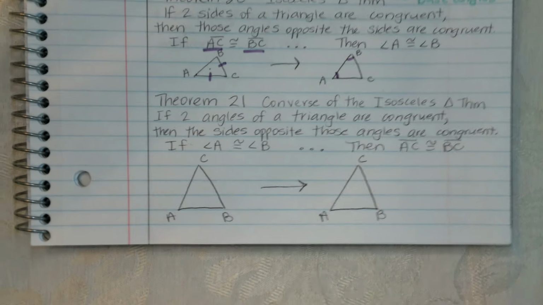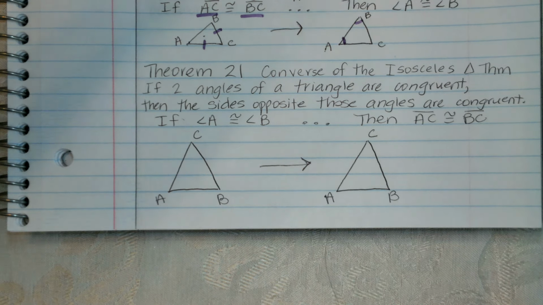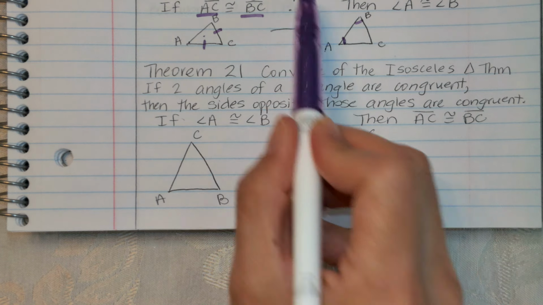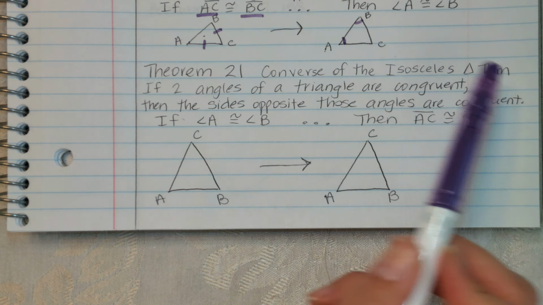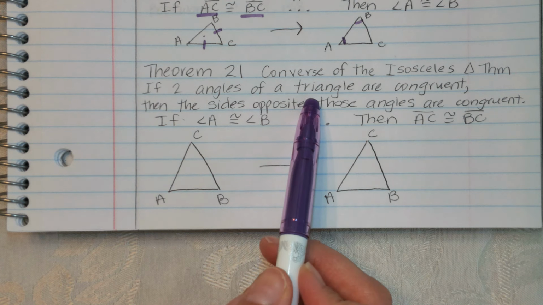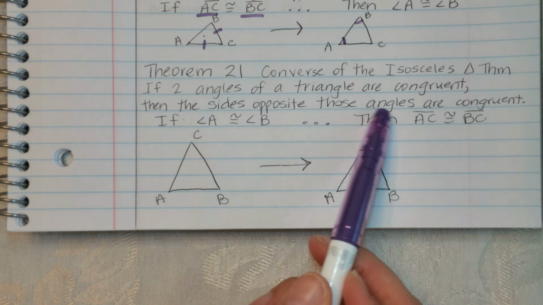Okay, and then here is theorem 21. This is the converse, which is kind of like the opposite or backwards of the one we just did. Converse of the isosceles triangle theorem. So this one says if two angles of a triangle are congruent, then the two sides opposite those angles are congruent.